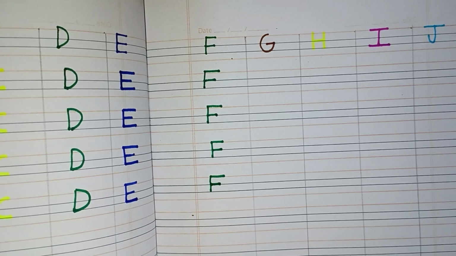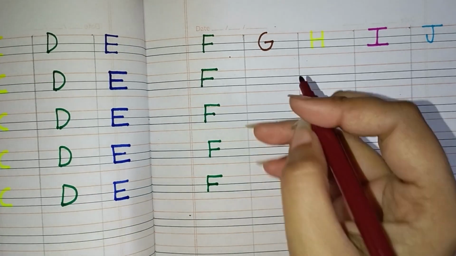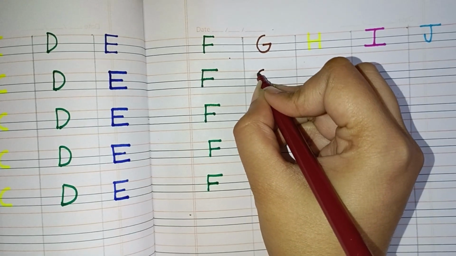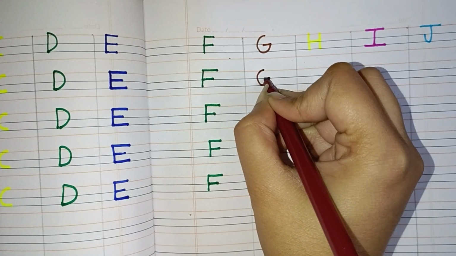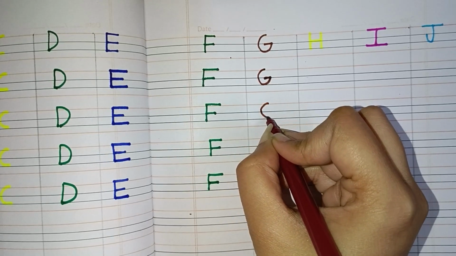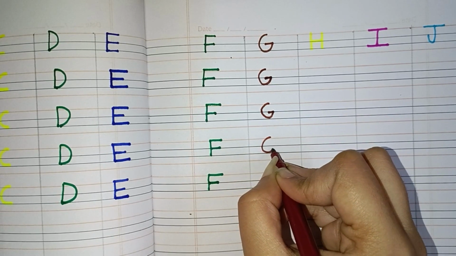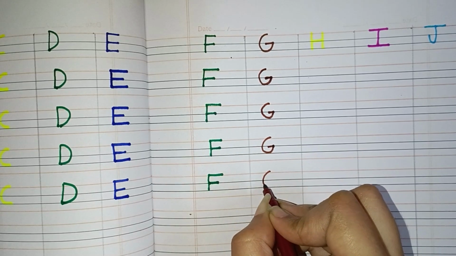Now we will teach them to write capital letter G. They have to draw a curve and a small sleeping line. This makes letter G. This is capital letter G.